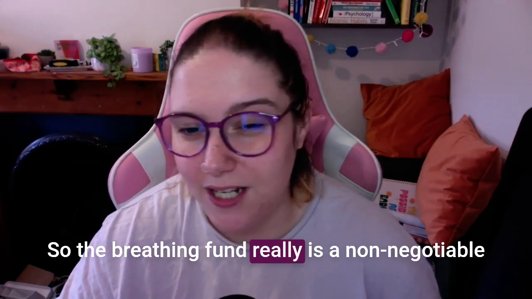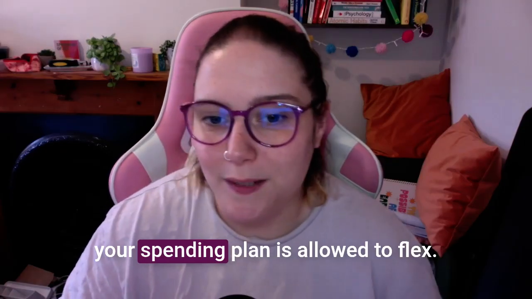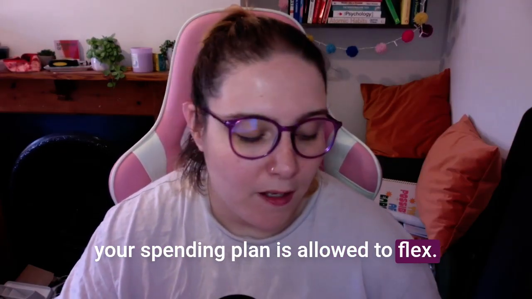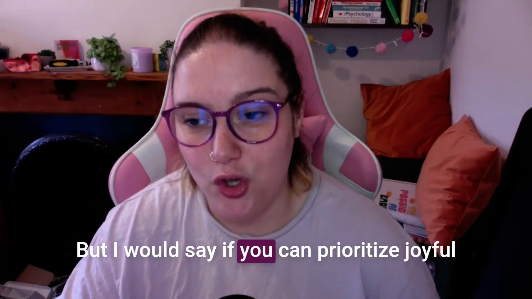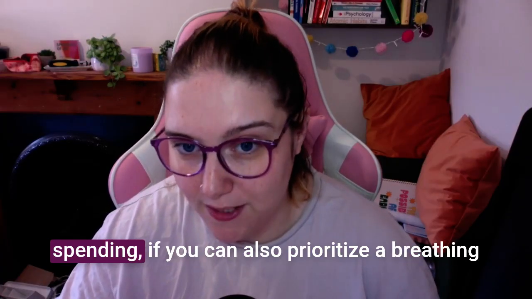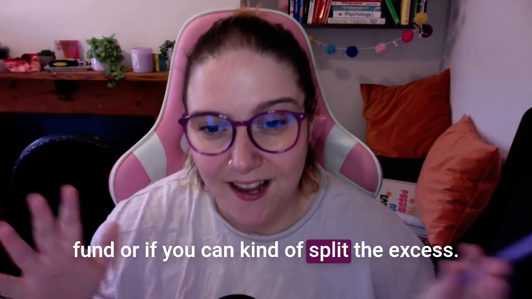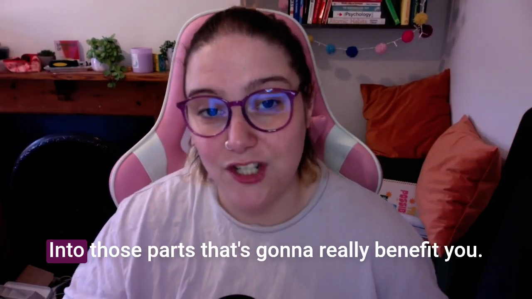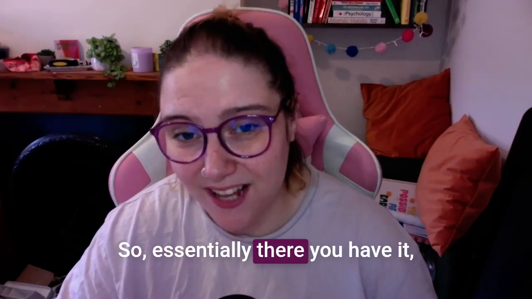So the breathing fund really is a non-negotiable, because that is how your budget or your spending plan is allowed to flex. So that is what I would prioritize. But I would say if you can prioritize joyful spending, if you can also prioritize a breathing fund, or if you can split the excess into those pots, that's going to really benefit you. So essentially there you have it.